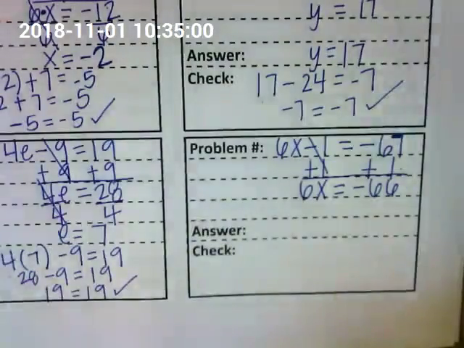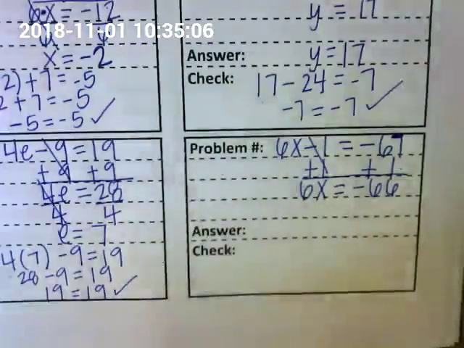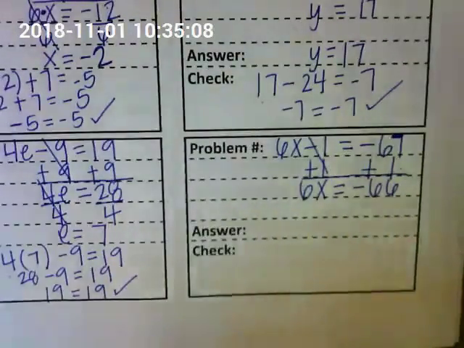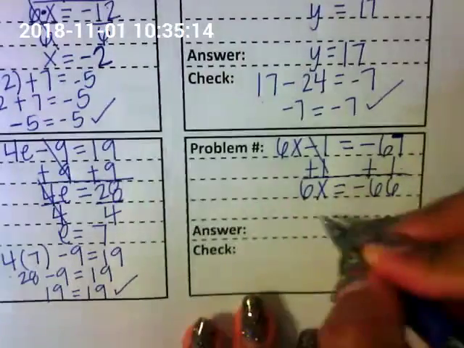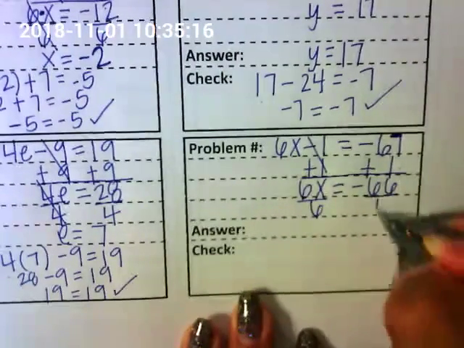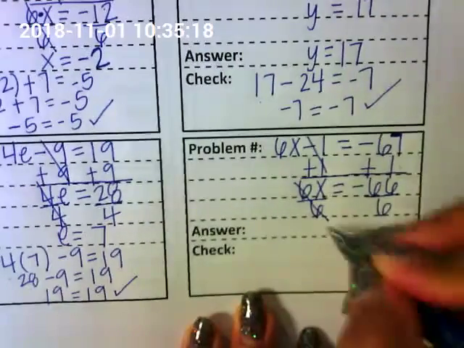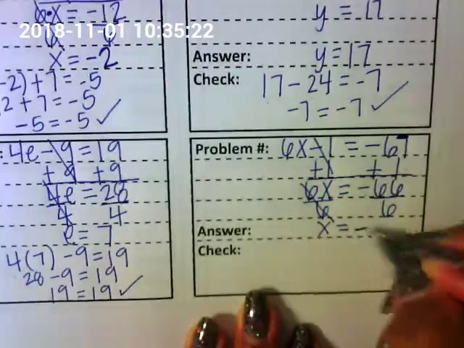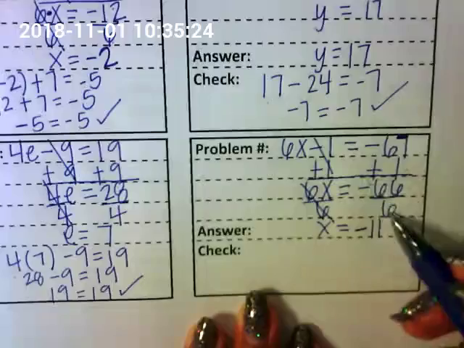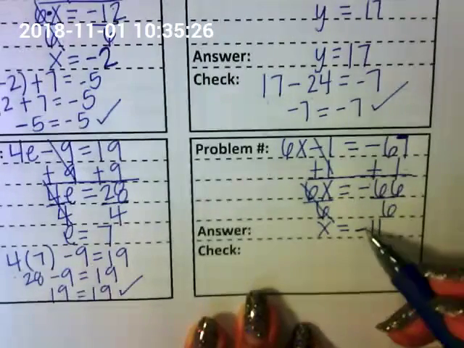Now who needs to leave the house? Dad. We could say mom is leaving too, because dad wants to have a game night with his boys, watch the game. So how are we going to get mom or dad across the street? Divide by 6 on both sides. And so x is equal to -11, because negative divided by positive is a negative.